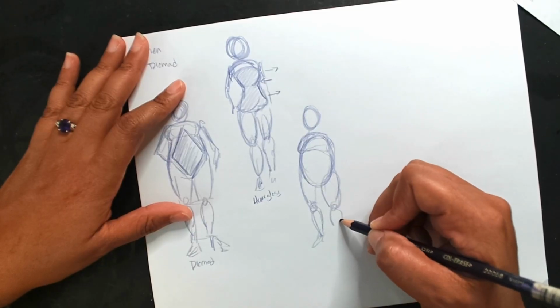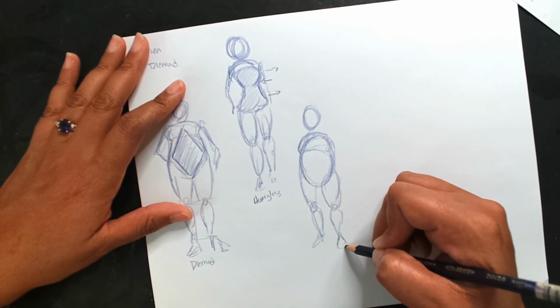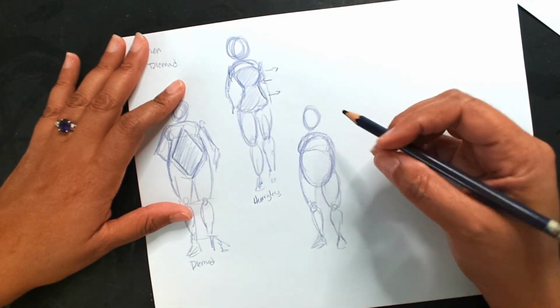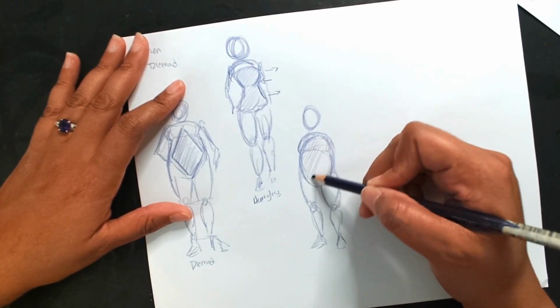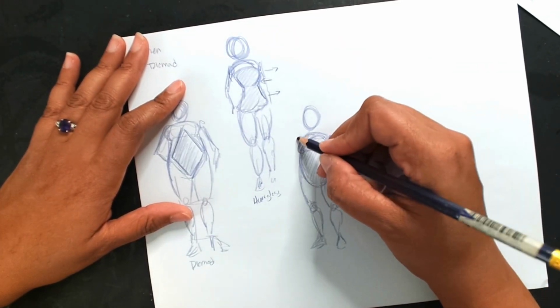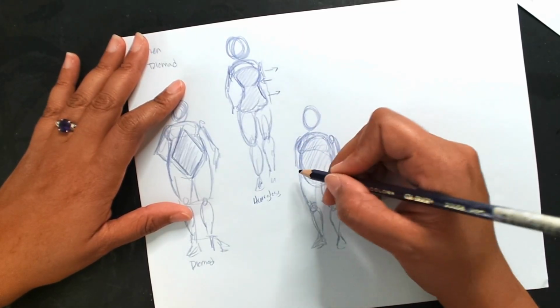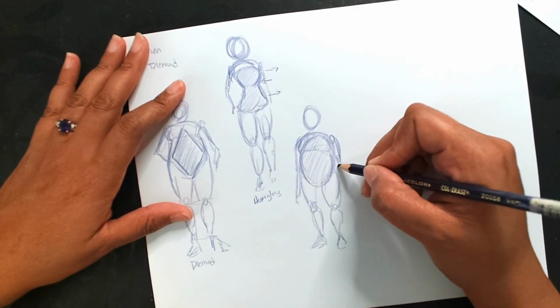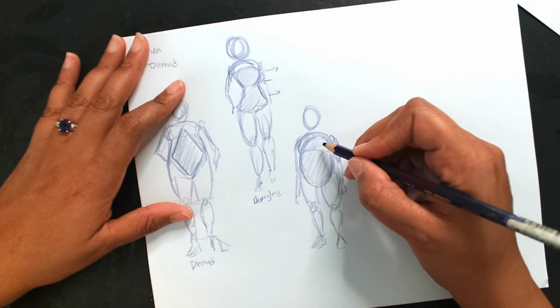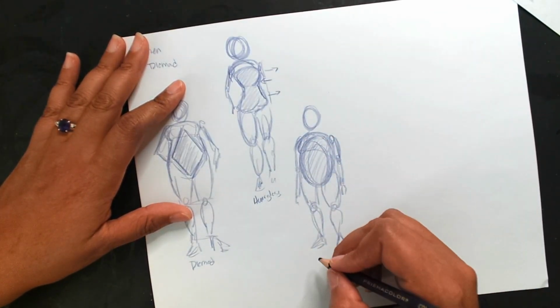The metabolism slows down, and your hormones are doing their thing. You see a lot of women, especially in their 30s and 40s, and after they have children, their hormones get thrown out of whack, and you see a lot of women walking around with what is known as an apple body.